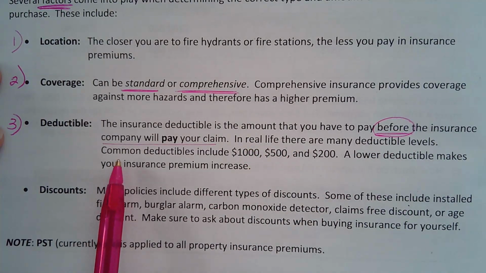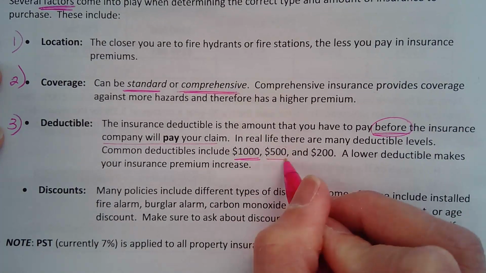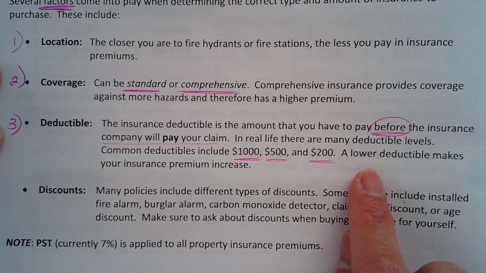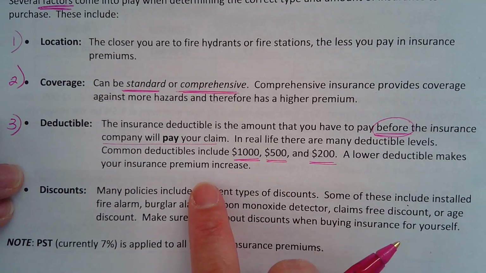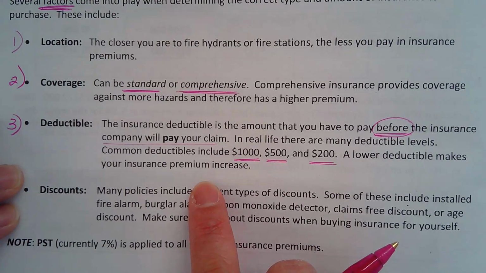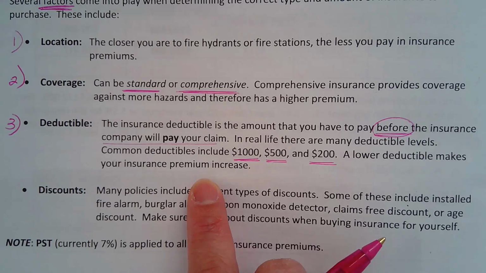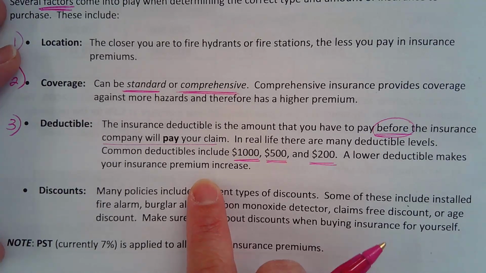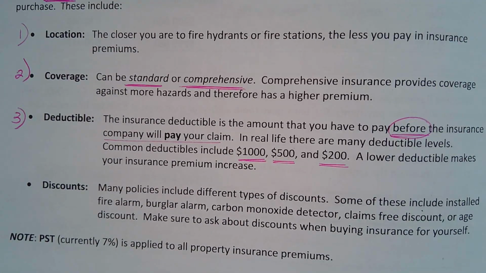The common deductibles are $1,000, $500, or $200. Now, the funny thing is, the lower deductible makes the insurance premium increase. Before, I was thinking, isn't it supposed to be high deductible, high insurance? No, it's the other way around, and I'll show you why.